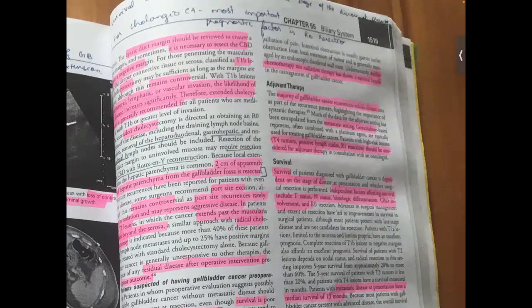So when should we give adjuvant therapy? The majority of gallbladder cancer recurrences occur at distant sites. So distant metastasis is the most common form of recurrence. For the metastatic setting only, we should give gemcitabine-based chemotherapy. Patients with high-risk lesions, T4 tumors, positive lymph nodes, or R1 resection should be considered for adjuvant chemotherapy. Otherwise, chemotherapy has no role, no neoadjuvant, nothing. Only for metastatic lesions or lesions which are aggressive.